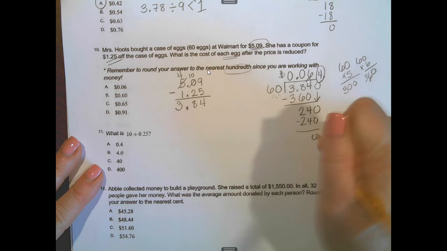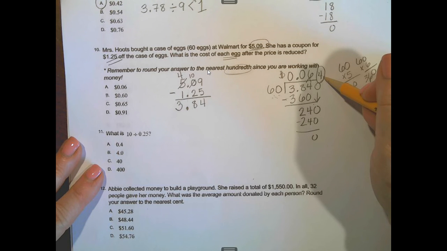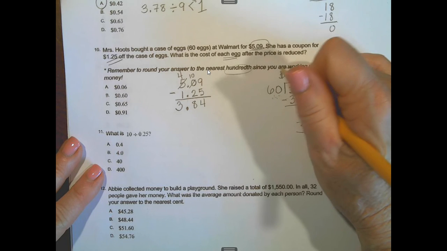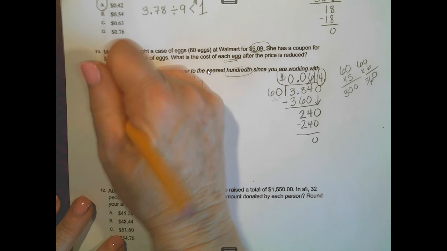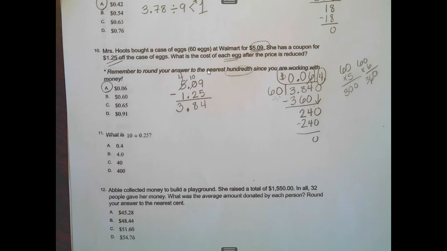Now, knowing that I have a 4 in the thousandths place means that the price of the eggs is going to stay 6 cents each. And I see that answer in my answer bank, answer A.